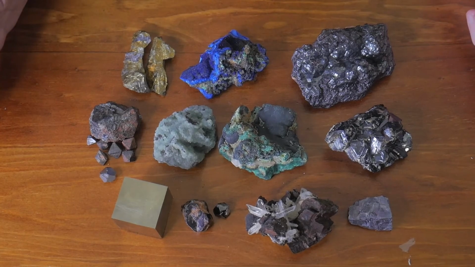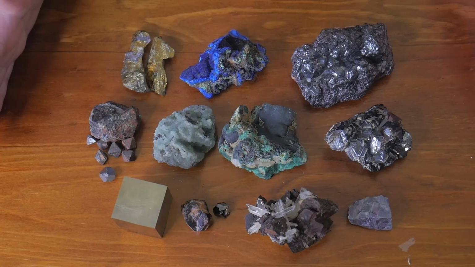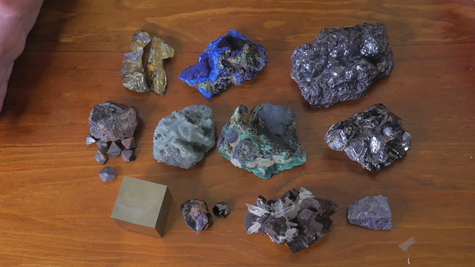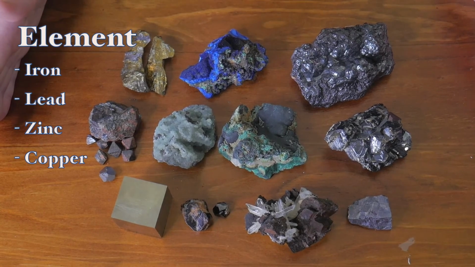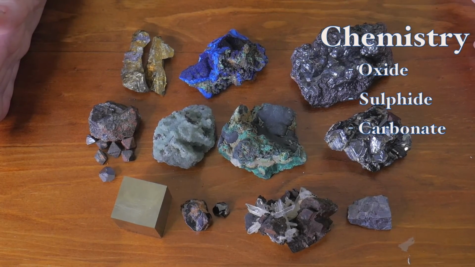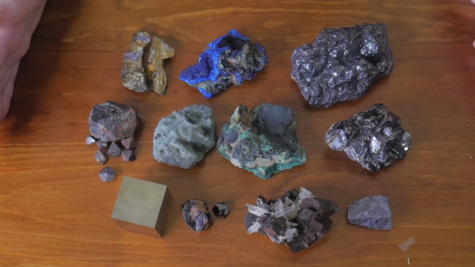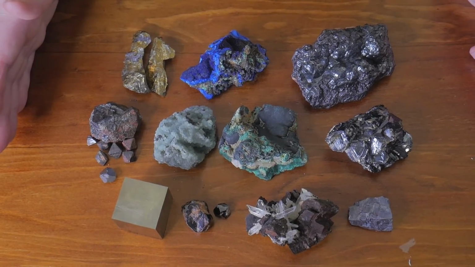Remember how I said that there were two possible ways that we could classify the same set of minerals. We can classify them according to their elements, whether they were an iron, lead, zinc or copper, or we could classify them according to their chemistry, whether they were an oxide, a sulfide or a carbonate. So let's start with the elements first. Let's start off with iron.